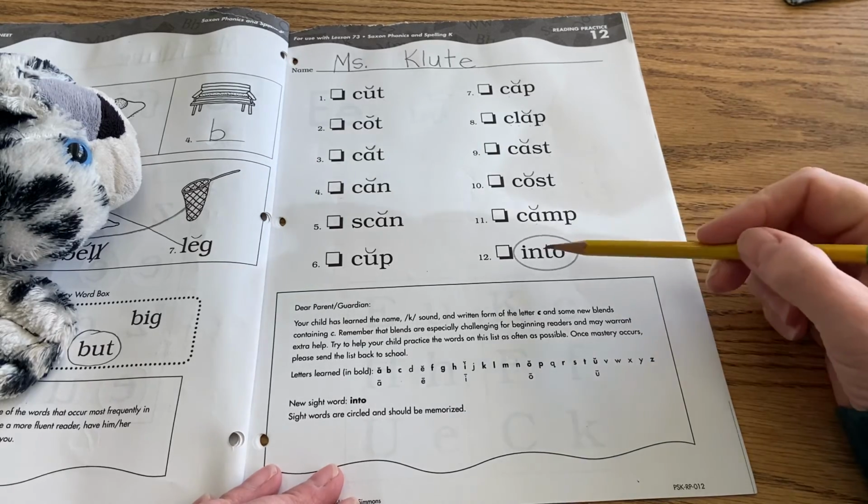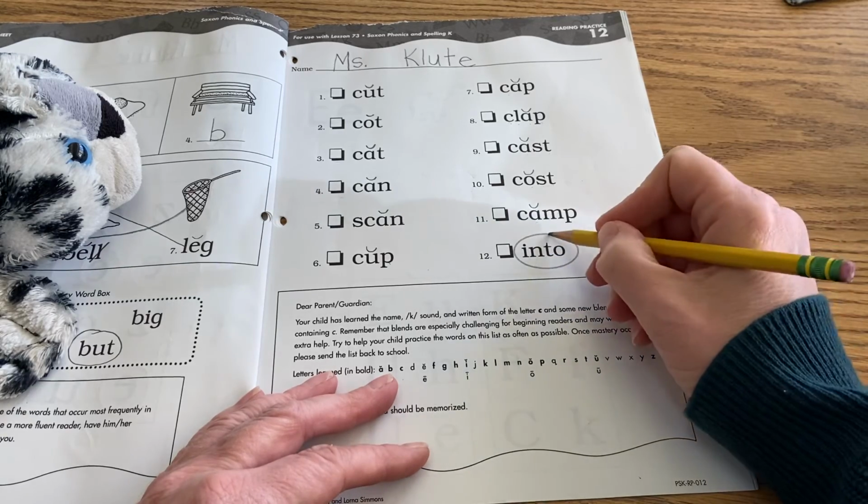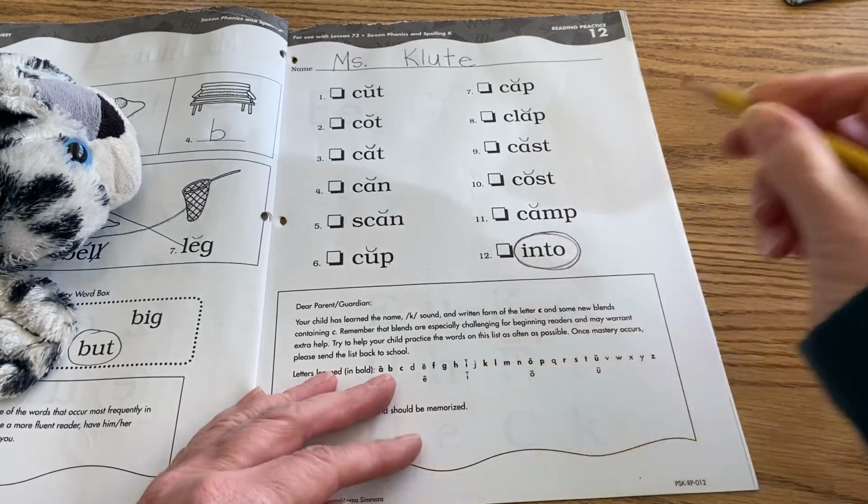Okay, let's read our high frequency word here. Into. Okay, go ahead and give that a circle just like that.